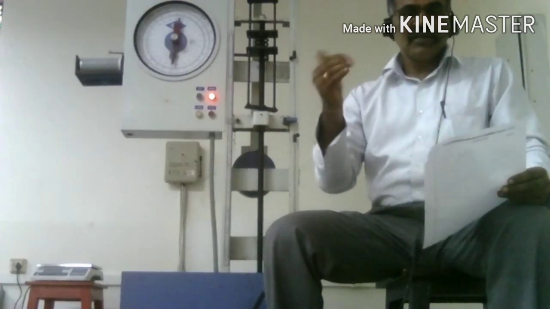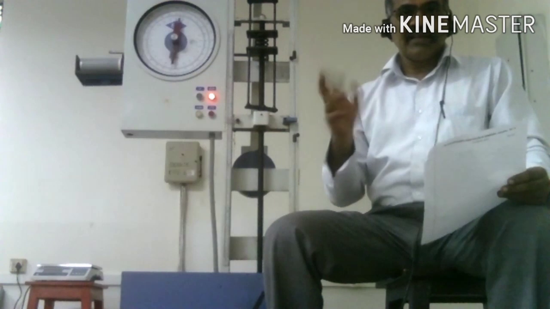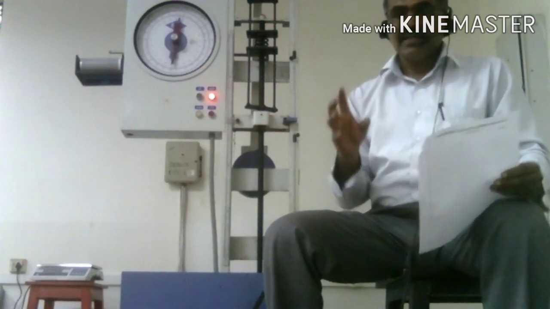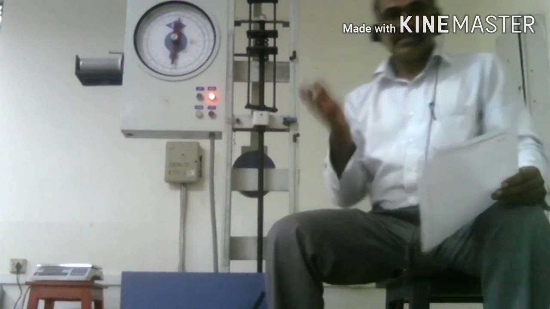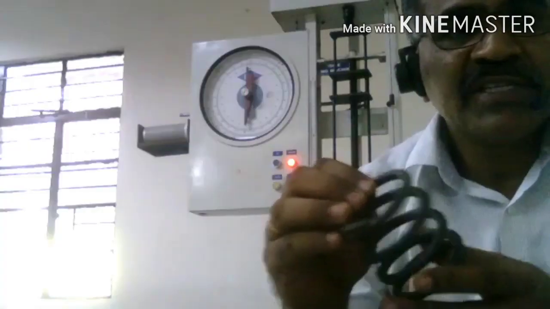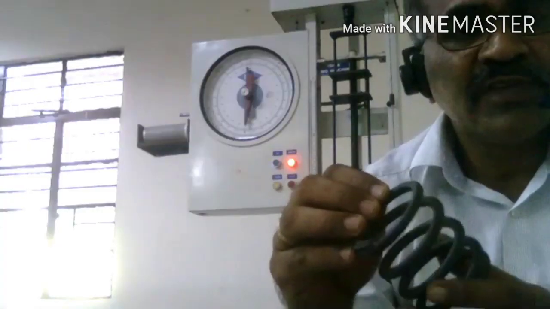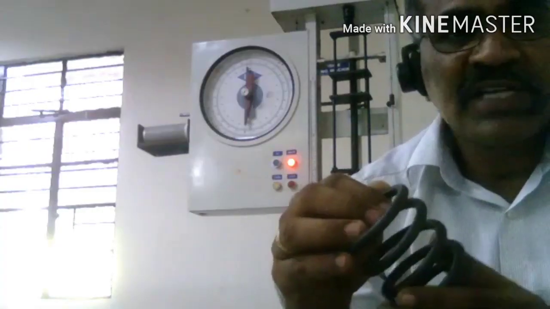So now we have the load, and while increasing the load we have deflection. While decreasing the load you have the deflection. So you find the average, and you do the calculation for the average value. The parameters of the spring are also needed for calculation of modulus of rigidity.